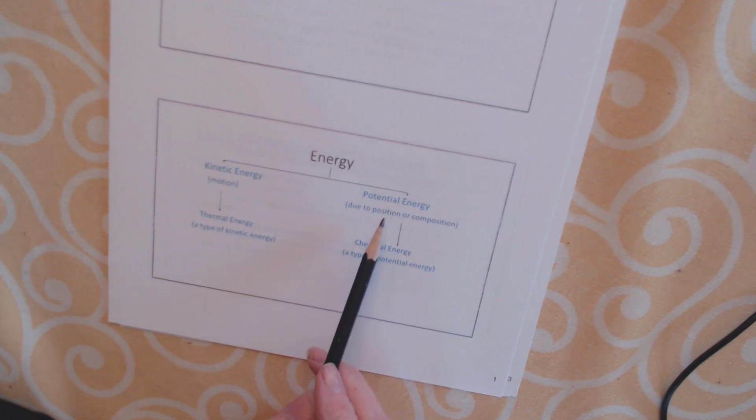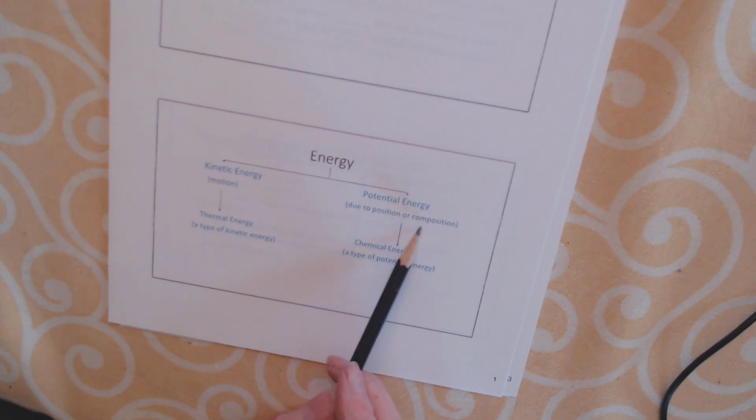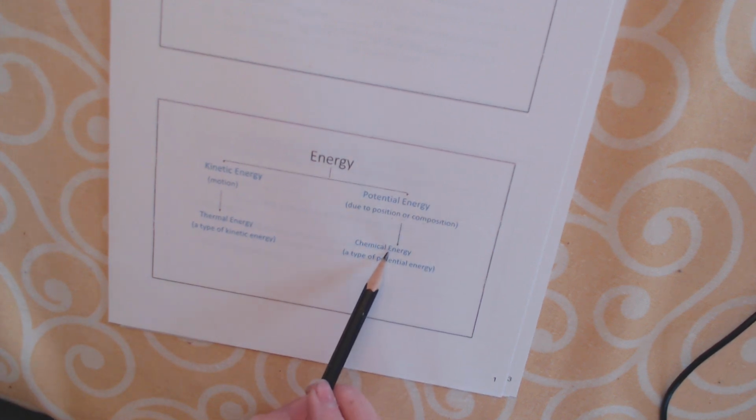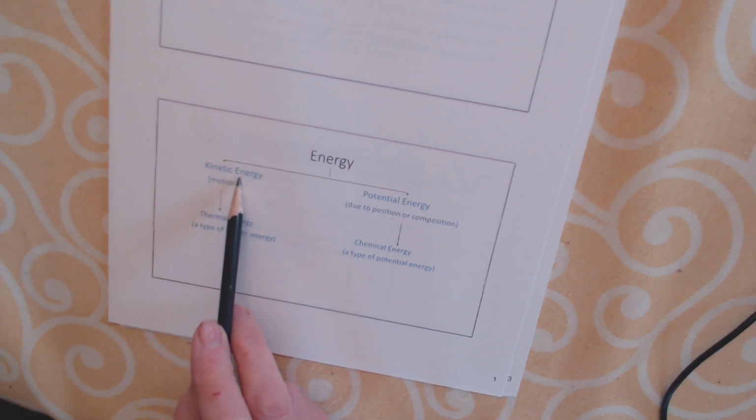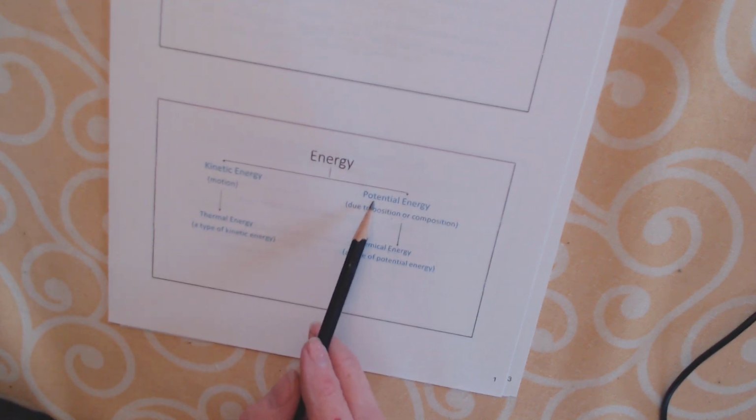So for example, if I have a book on the edge of my table here, it has potential energy because it can potentially fall off the table and move. Or energy of composition, and the energy of composition can be a couple things. It can be physical composition with things like elasticity, but it can also be chemical energy. So what you need to know is that there are two major classifications of energy, kinetic and potential, and chemistry figures in both of them.